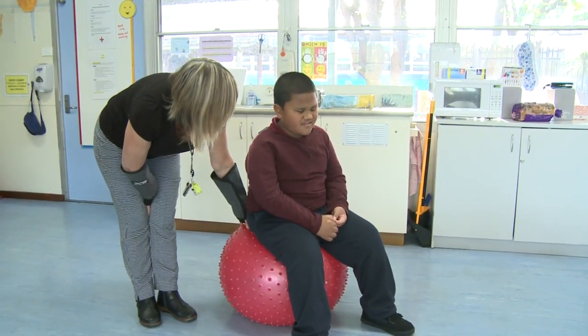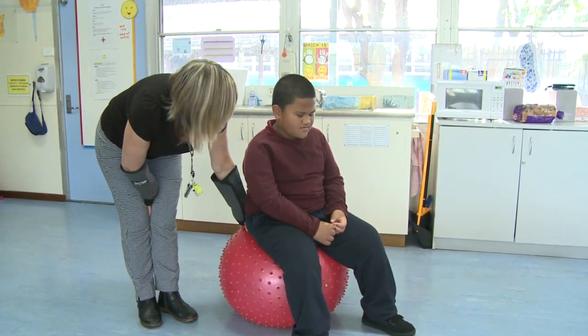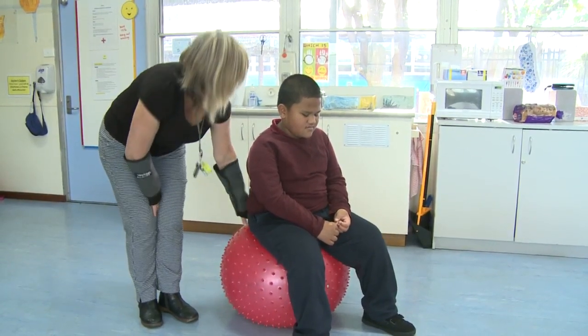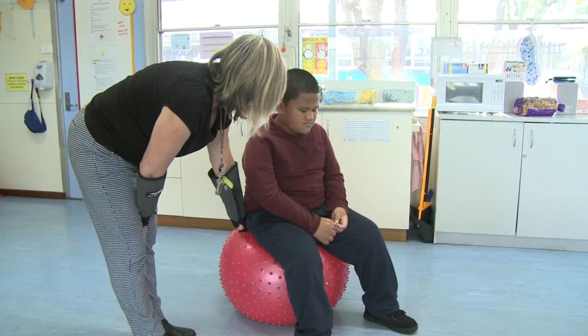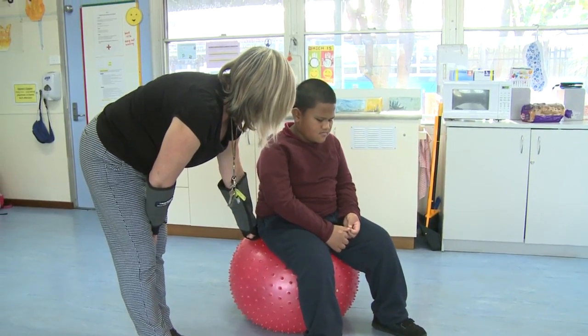When interacting with a student, go slowly and wait to give the child time to process what they are receiving and organise their response.